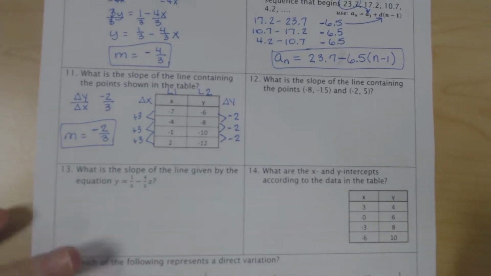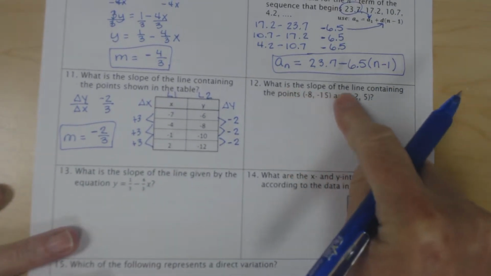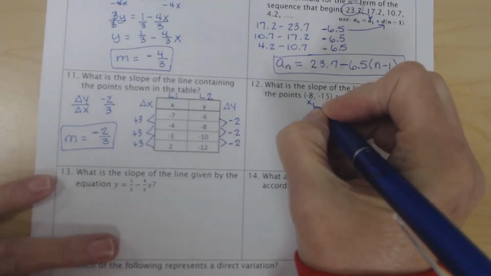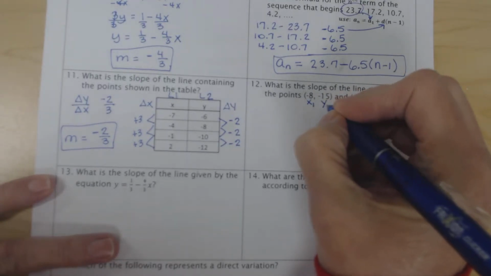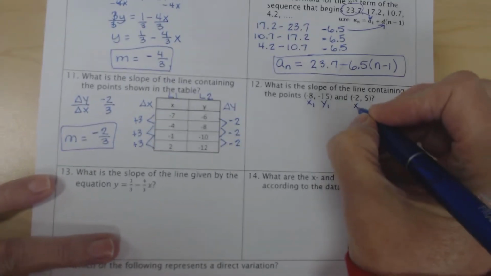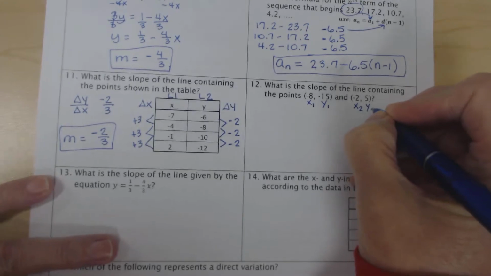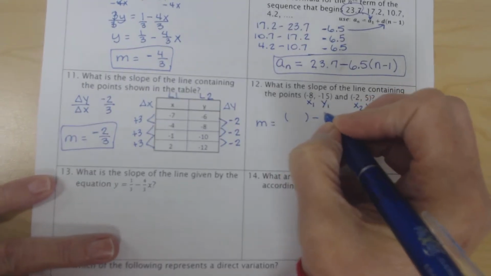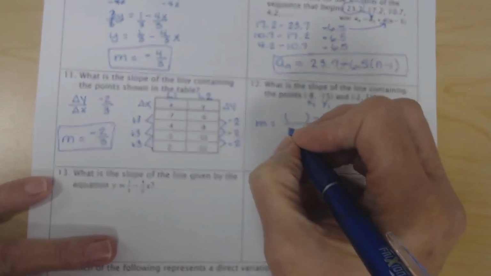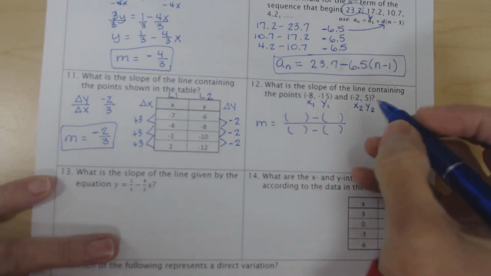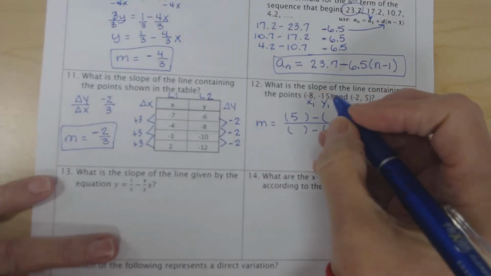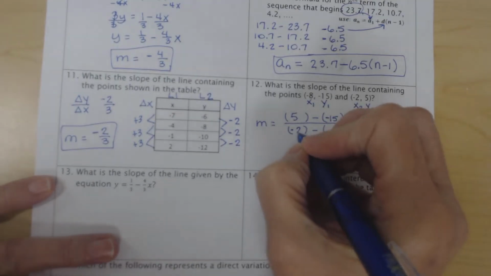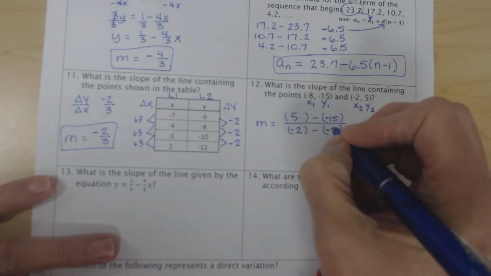Okay, for number 12, what is the slope of the line contained by these points? Here's my first point, so there's the x value of the first point, y value of the first point, x value of the second point, y value of the second point. So I just use the formula, y sub 2 minus y sub 1 all over x sub 2 minus x sub 1. My y sub 2 is 5, my y sub 1 is -15. My x sub 2 is -2, x sub 1 is -8.